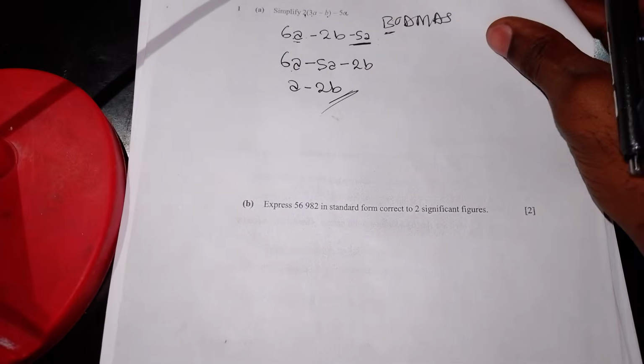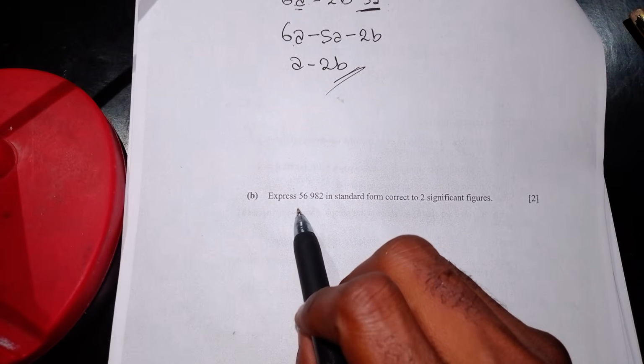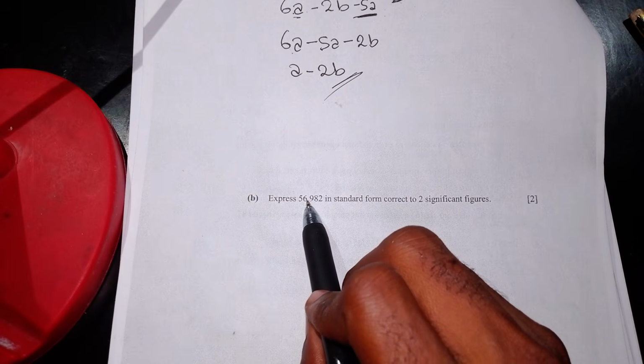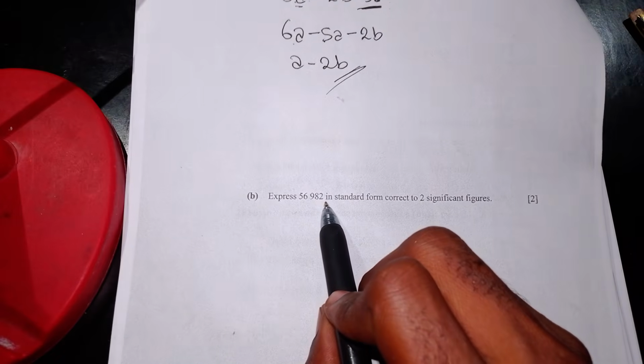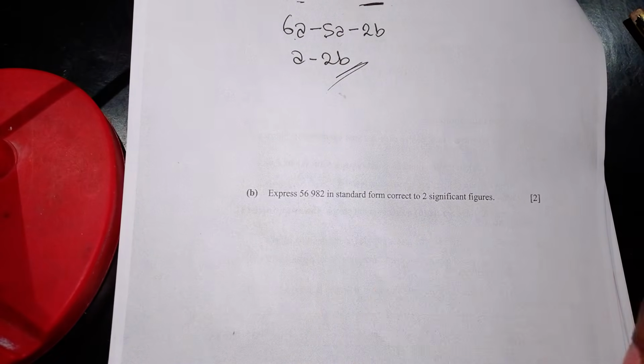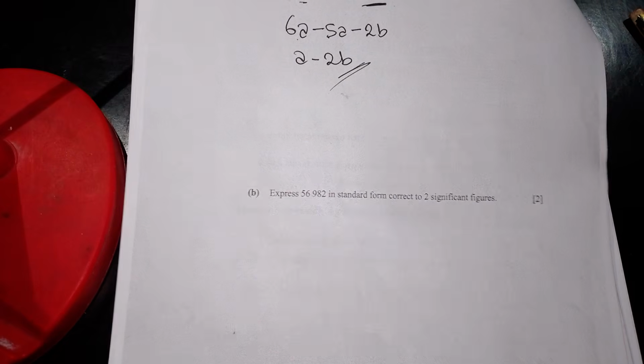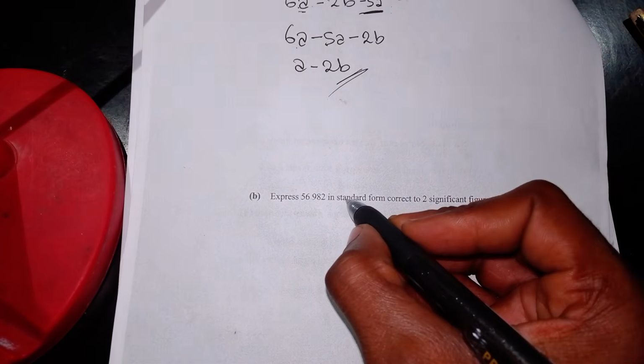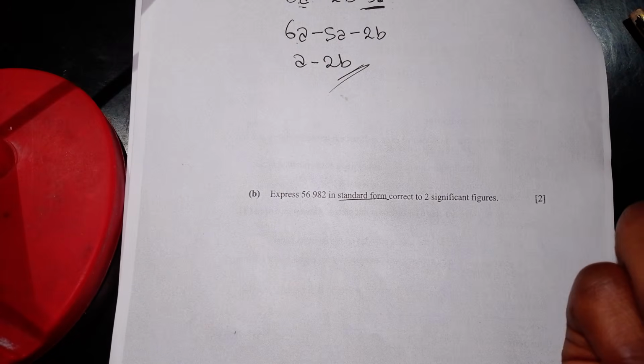On part B, you have this: express 56,982 in standard form, correct to 2 significant figures. So the first thing you want to do is to express this in standard form.